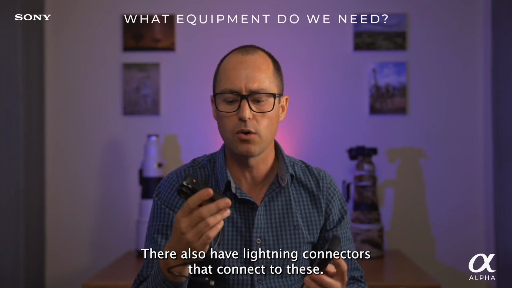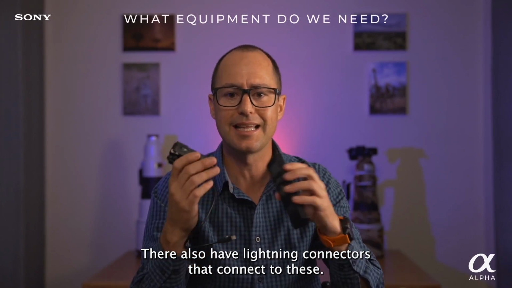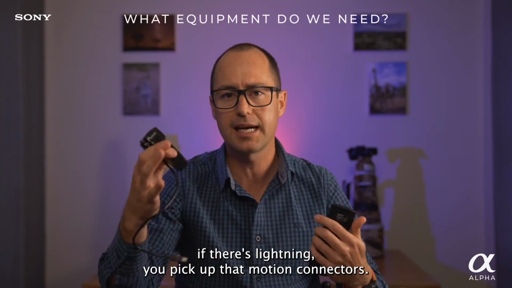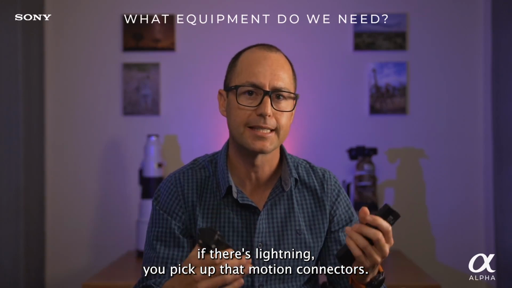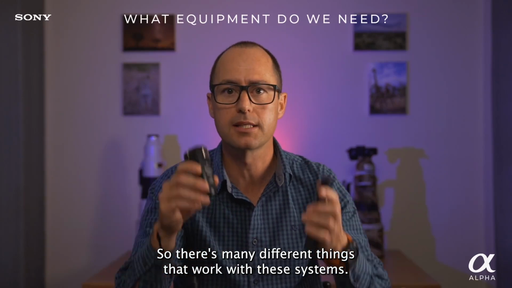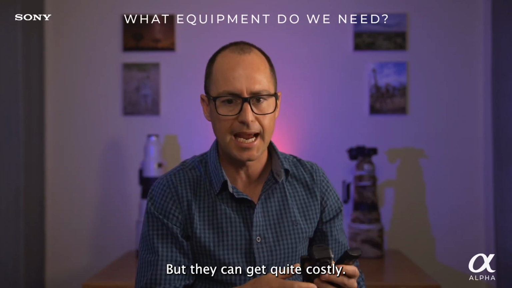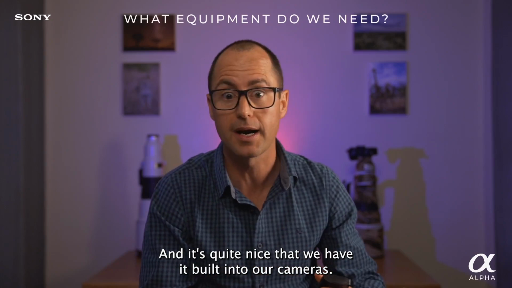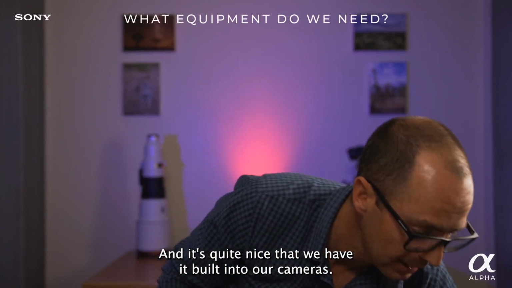It works really well. They also have lightning connectors that connect to these, so if there's lightning, you pick up that. Motion connectors, so there's many different things that work with these systems, but they can get quite costly, and it's quite nice that we have it built into our cameras.